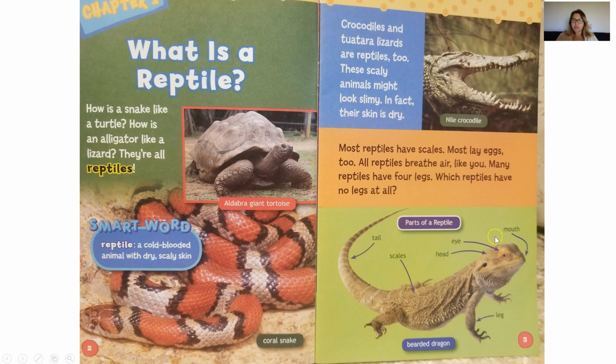Okay, so here are labels of a bearded dragon. So this one is pointing to its mouth, and this one is pointing to its eye, and this label is pointing to its head. This label is pointing to its leg, and this label is pointing to scales, and this one is pointing to a tail. So we know that these are all parts of a reptile.